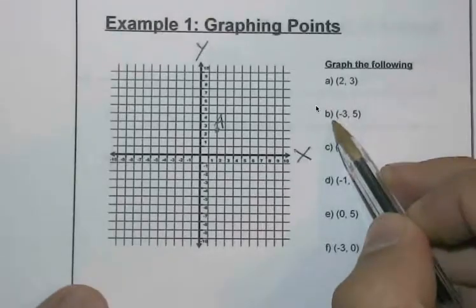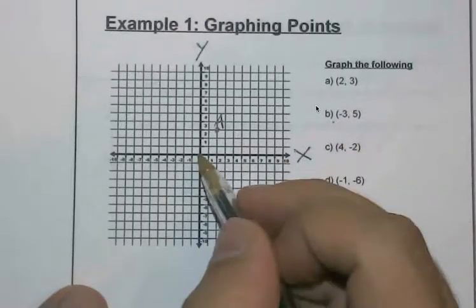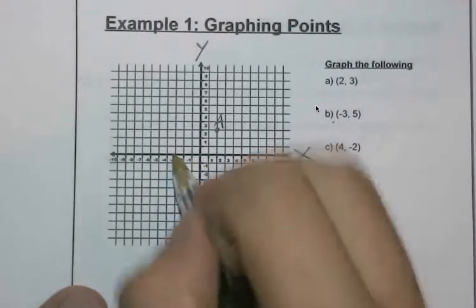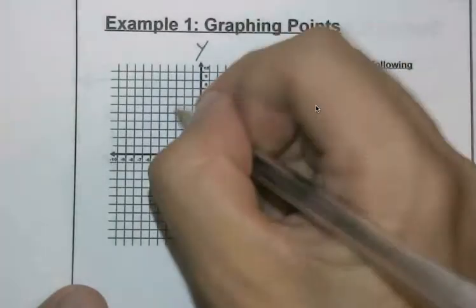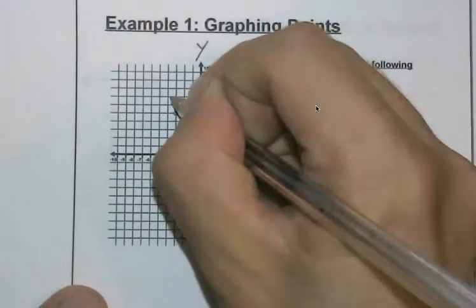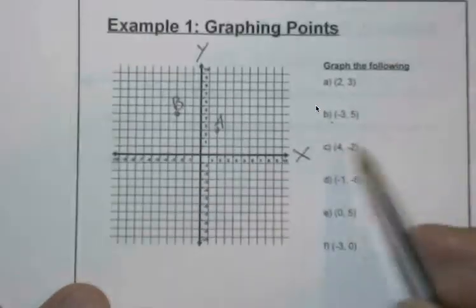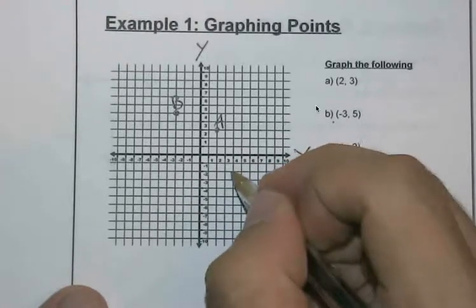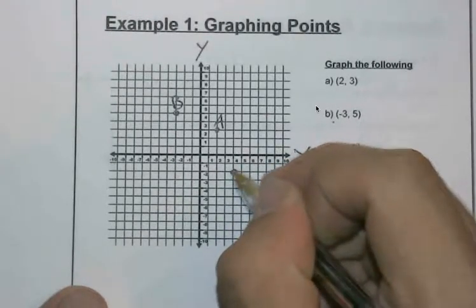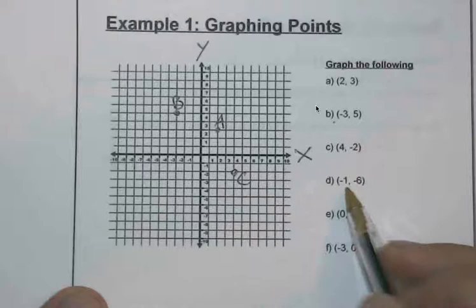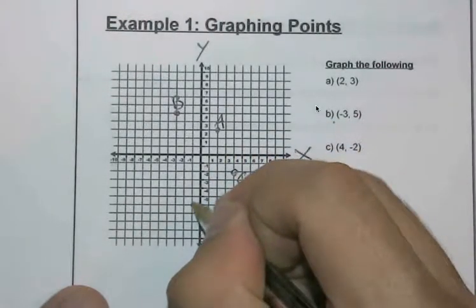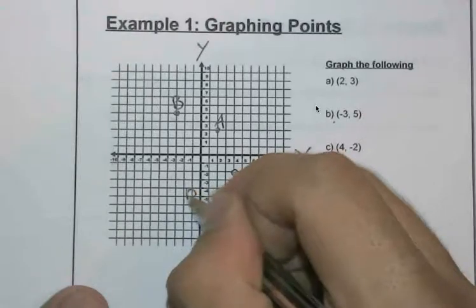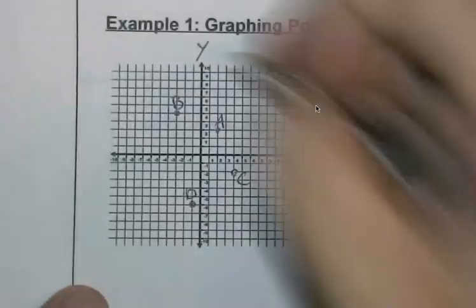B, instead, now we're going to the left 3 units. So 1, 2, 3, and then up 5. 1, 2, 3, 4, 5. So this is point B. 4, -2: over 4, down 2. D, -1, -6. 0, 5 for E.